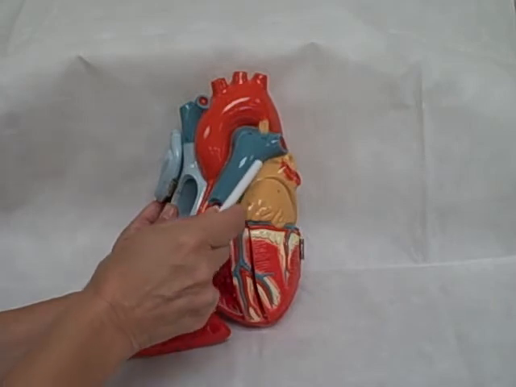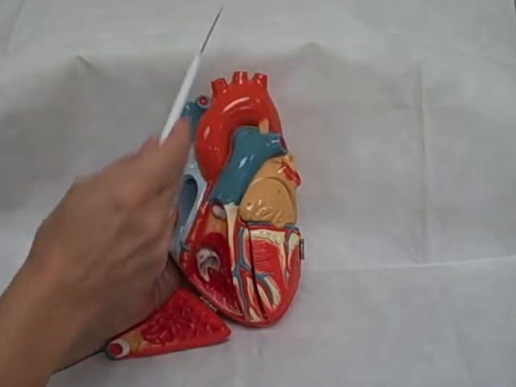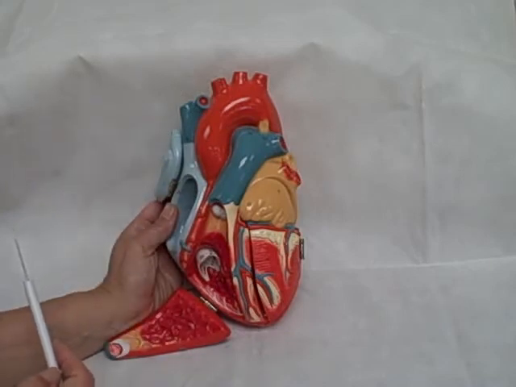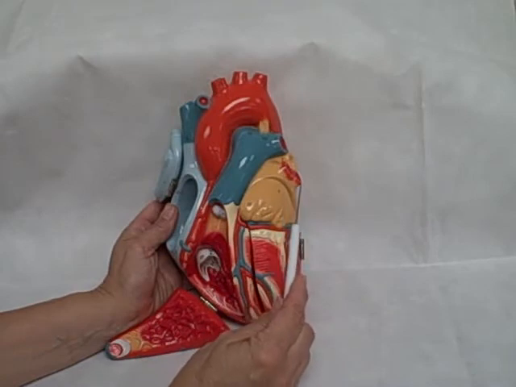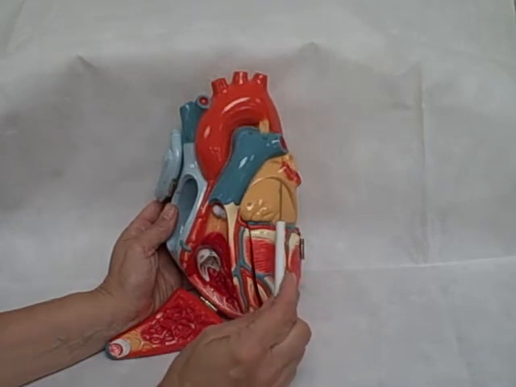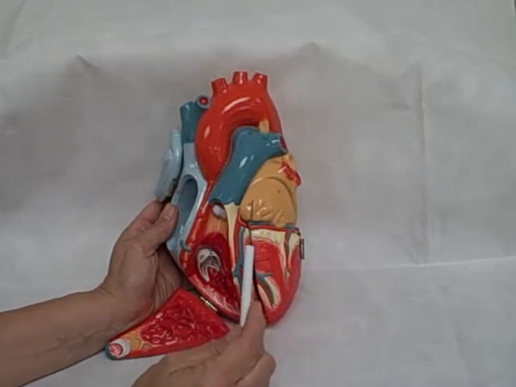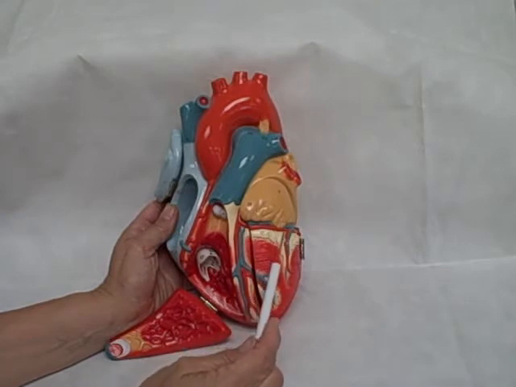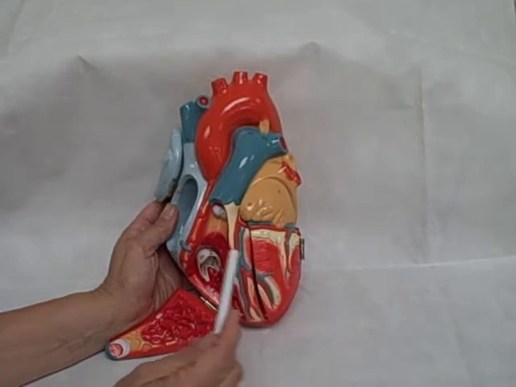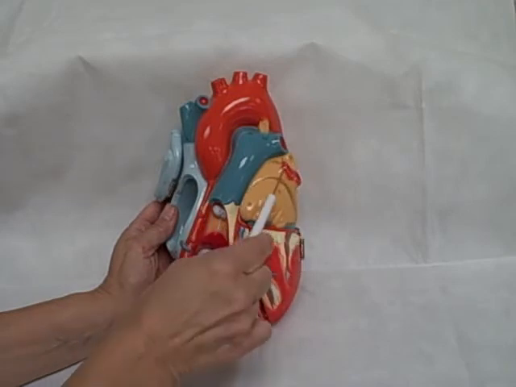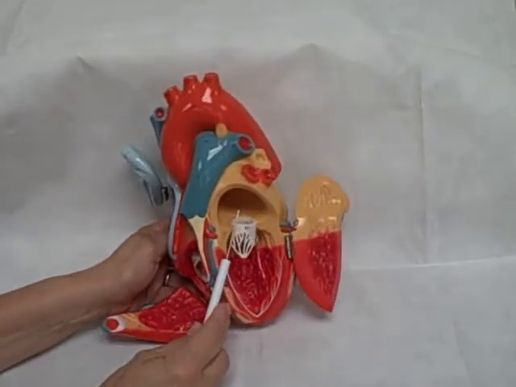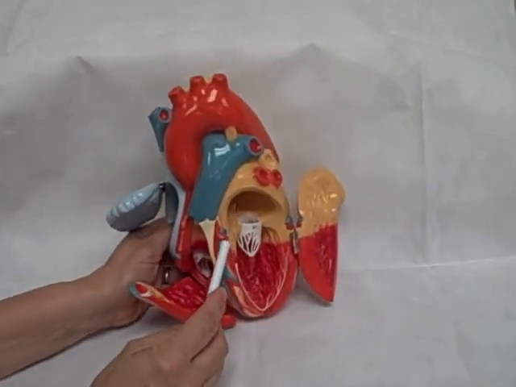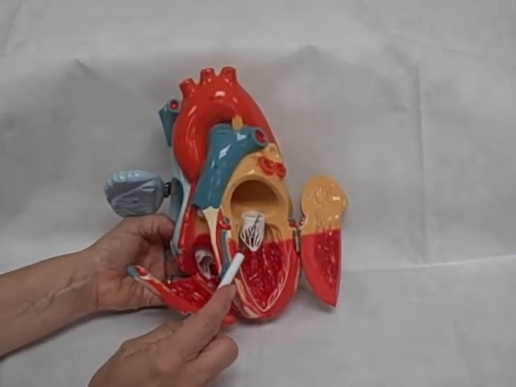So the blood will be flowing from the lungs back to the heart via the pulmonary veins, which will enter into the left atrium. Here you can see the left atrium with its left auricle. And besides these two left pulmonary veins, we also have two right pulmonary veins, which are more on the posterior side.